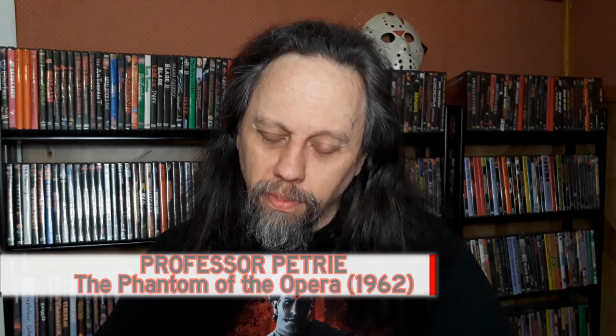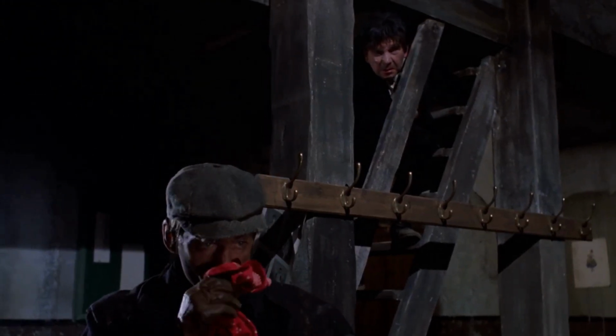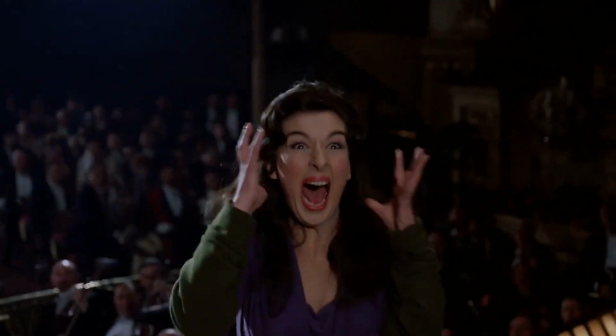Next up, we have Professor Petrie, played by Herbert Lom from The Phantom of the Opera. He was basically the Phantom of the Opera in the 1962 film, and he's too sympathetic. They made him a good guy. And the only one that's doing the killings is a mute sidekick to him that helped him after his accident. And he's just not a villain. I love Herbert Lom, and I would love to have seen him play a badass, villainous version of Phantom of the Opera, but he didn't do it. Fortunately, he didn't get the chance.